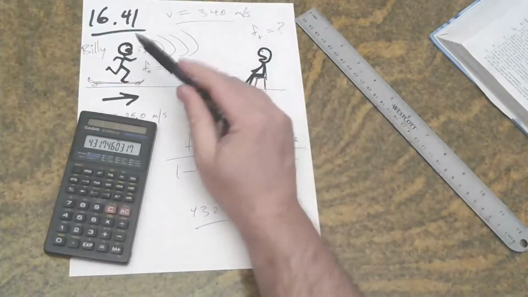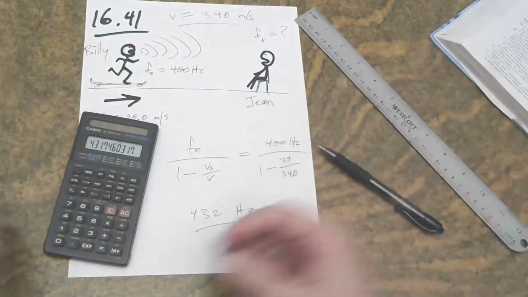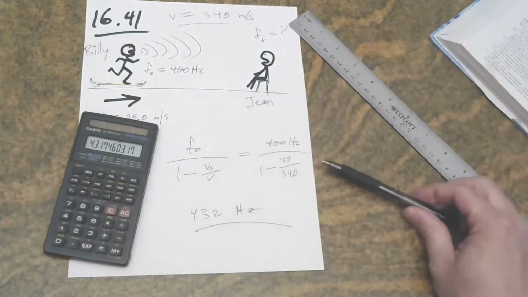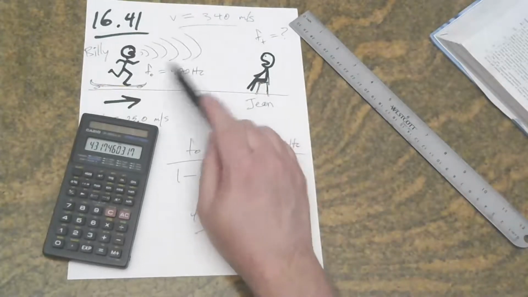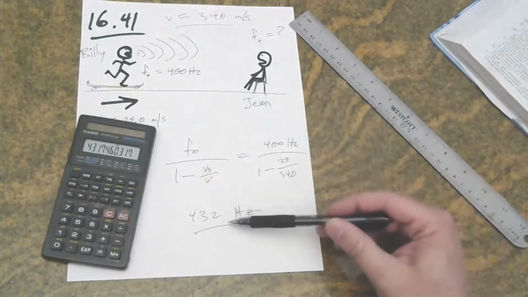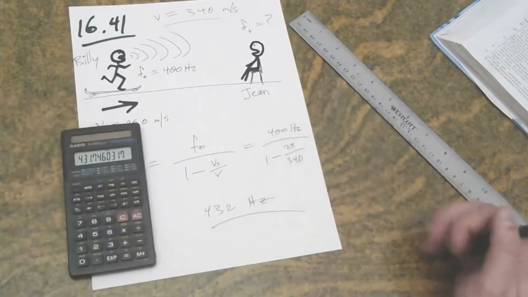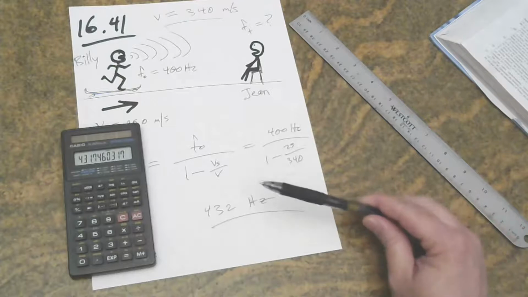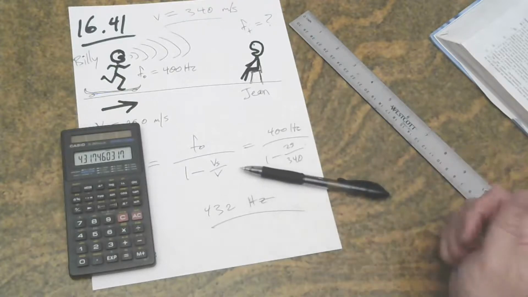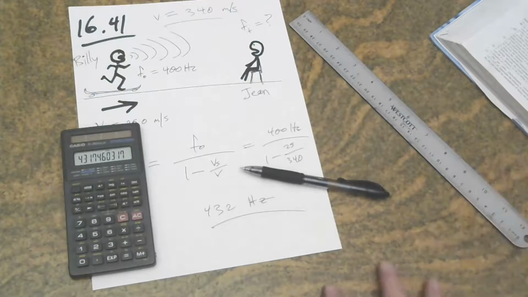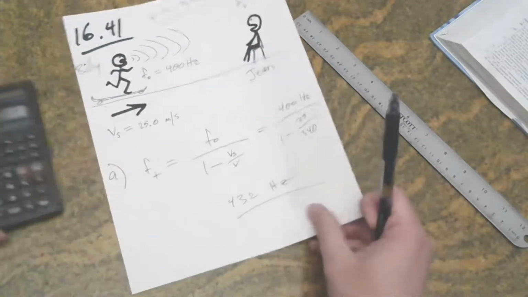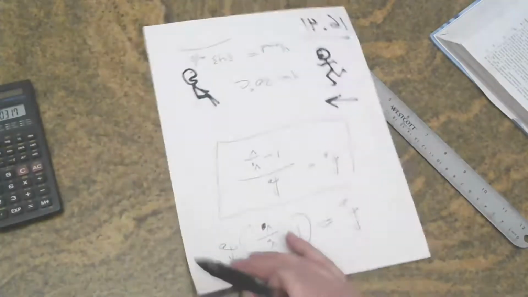So Billy may be emitting 400 wave fronts per second, but because they're all bunched up due to his motion, 432 of them strike her ear every second. Now, those of you who have some music background may be wondering, is this enough to bend the pitch up by, let's say, a half step? If you've ever played a musical instrument, you know that Western music, at least, is based on the 12-tone scale. So going from an F to an F sharp, for instance, corresponds to an increase in frequency.